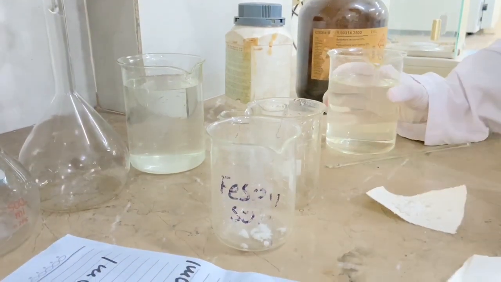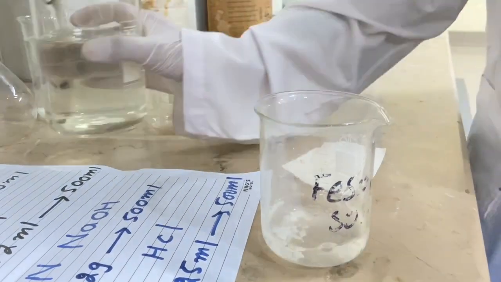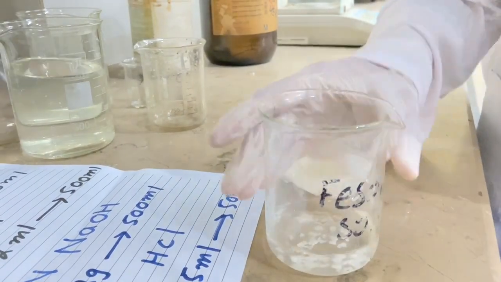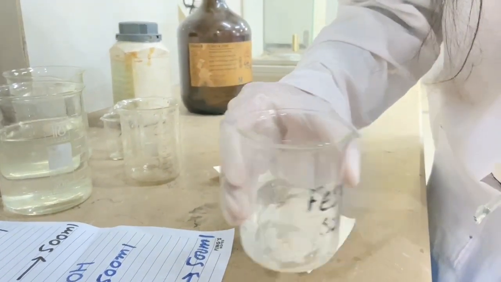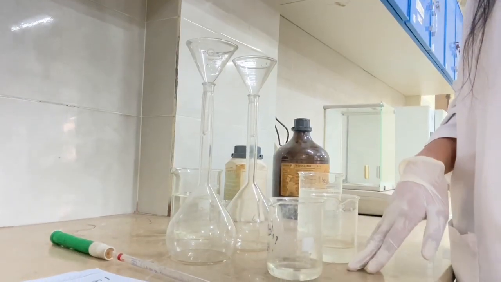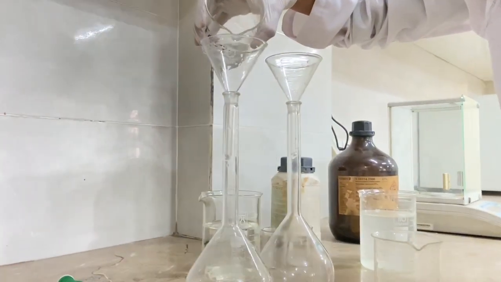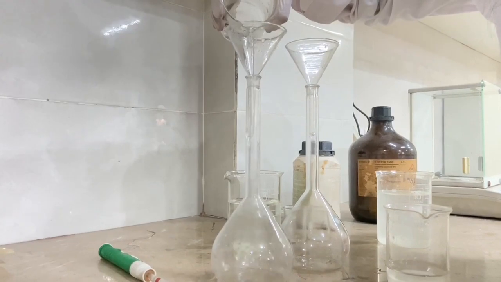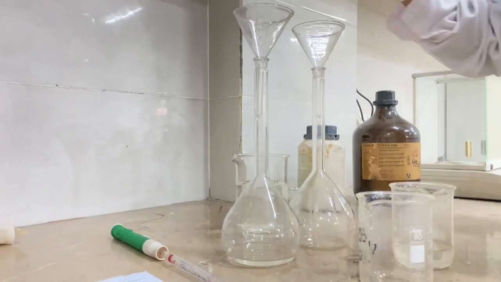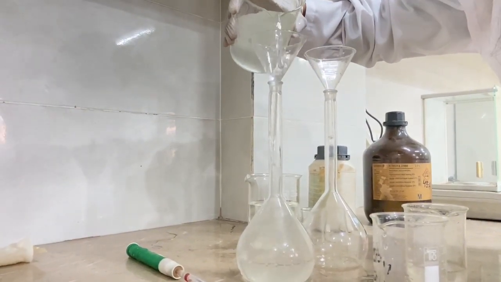Pour some water in it to dissolve it smoothly. Now we will take glass rod to dissolve. In this way, it will dissolve homogeneously. Here is a solution of sodium hydroxide. Now we are going to add it in a volumetric flask. Our volumetric flask is 500 ml. Now we are going to add water up to the mark carefully to make a 0.1 molar solution.